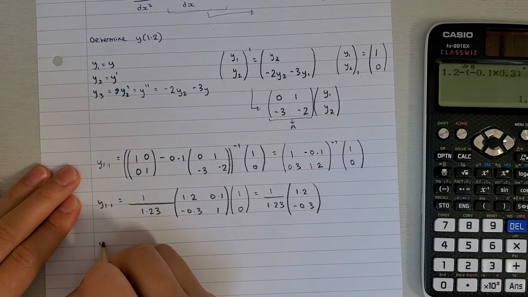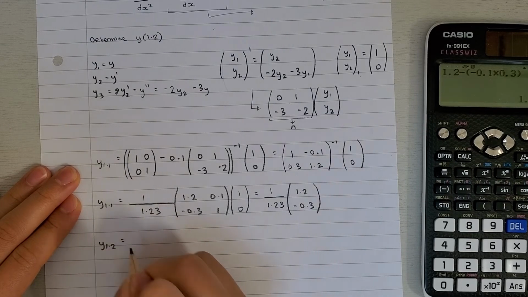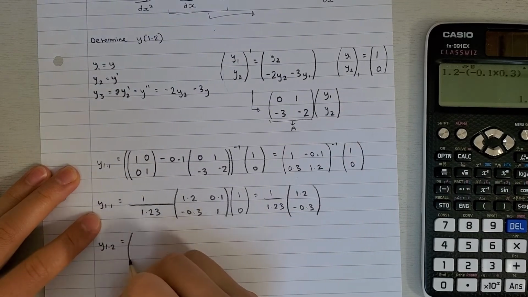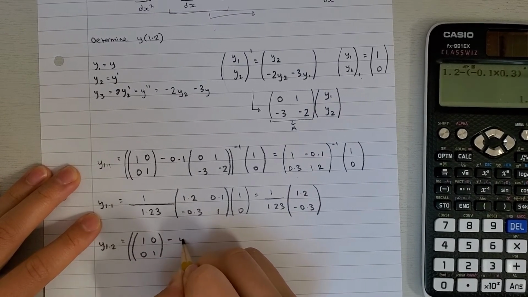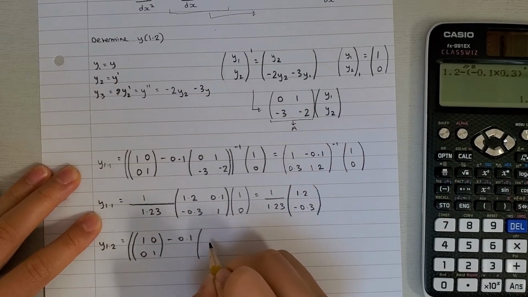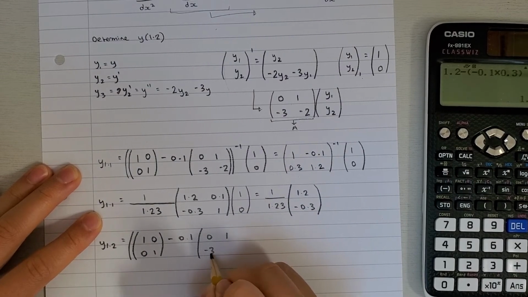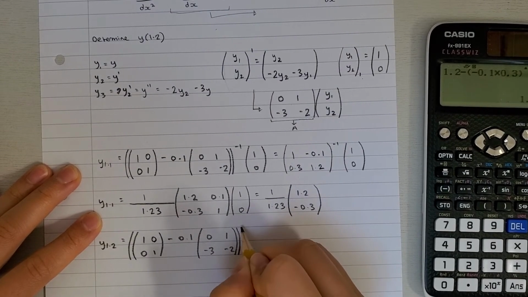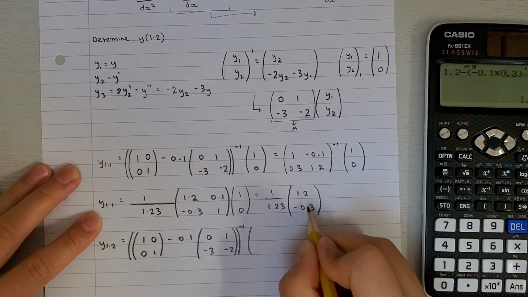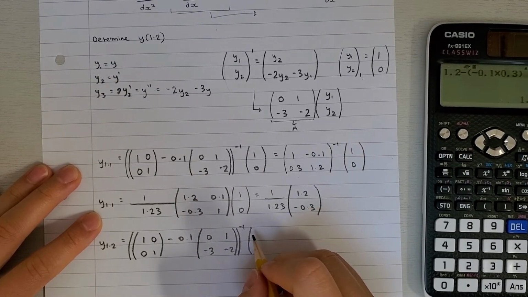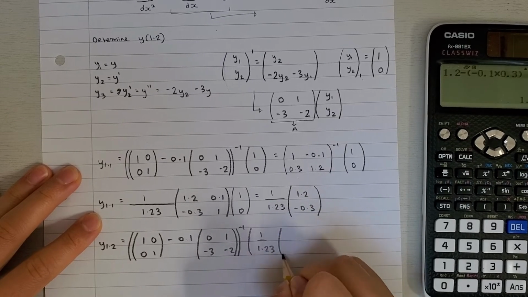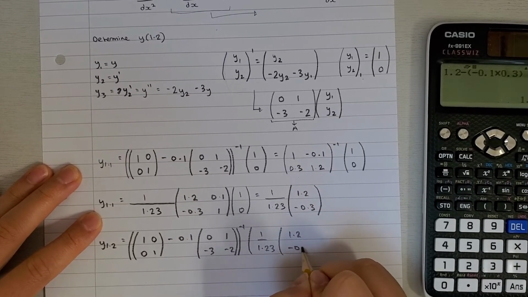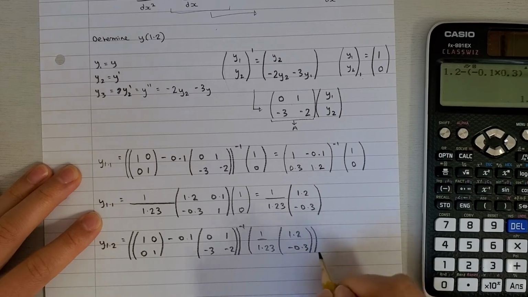So for y1.2 we need the same formula: 1, 0, 0, 1 minus 0.1 multiplied by 0, 1, minus 3, minus 2. We're still using all the same numbers, except here where we use this value, 1 over 1.23 multiplied by 1.2 and negative 0.3.